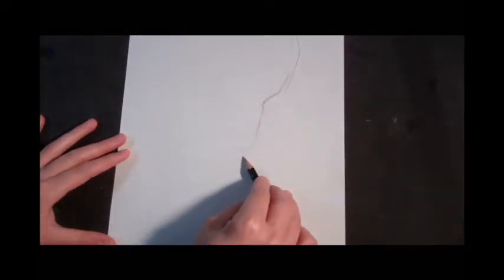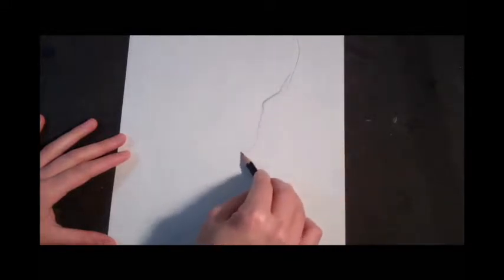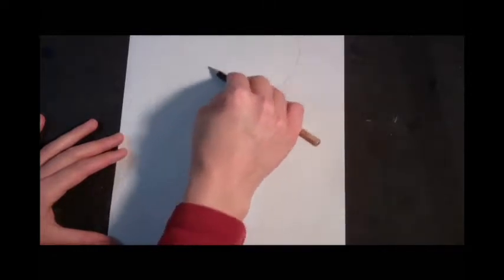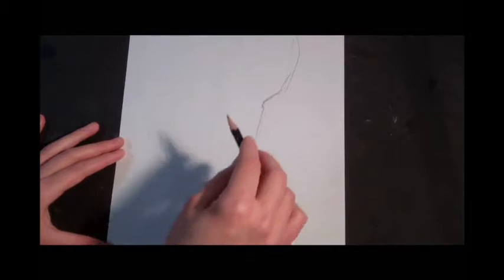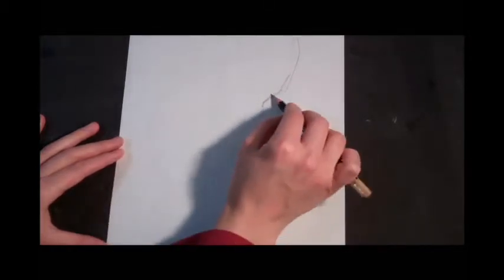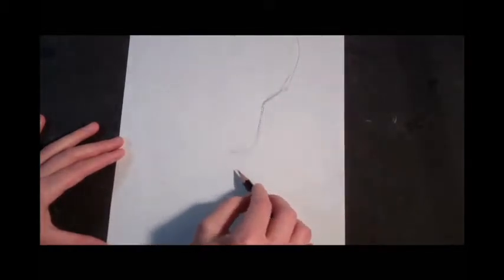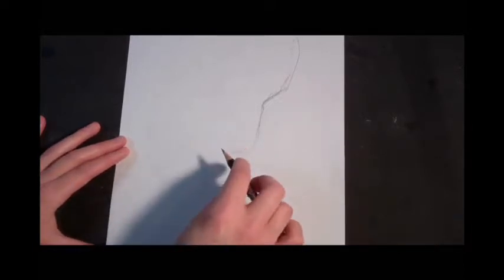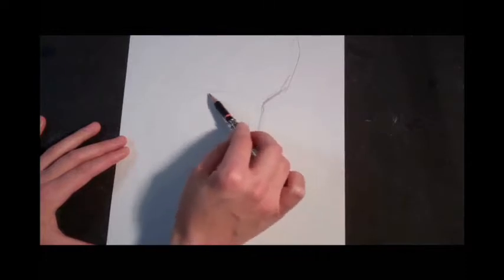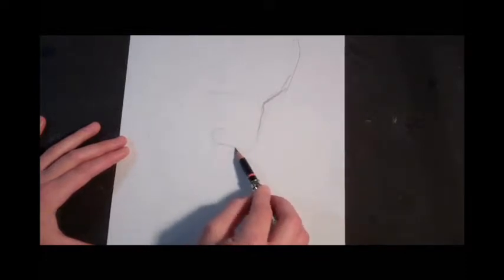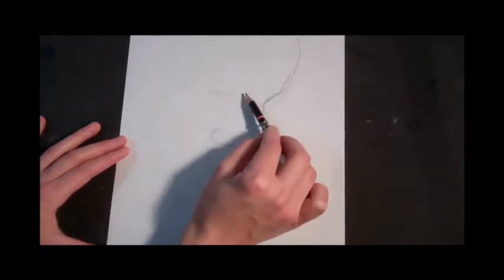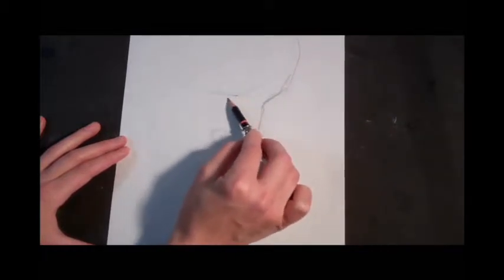Always start with your largest shapes, remember. And consider how the face is going to fill the paper. So I have here the large outward shape of the face and beard. In the center of the head is the eye. The nostril lines up with the inner corner of the eye. So it should be about right here.